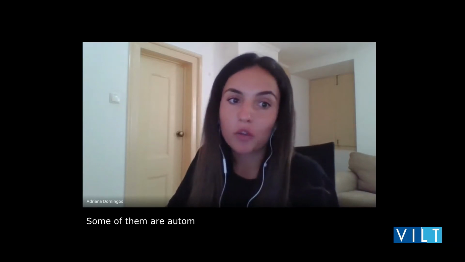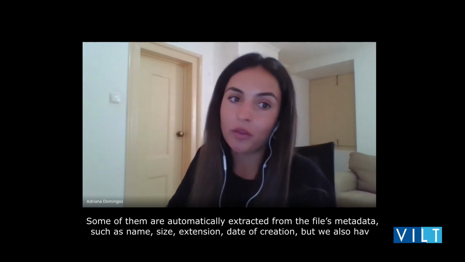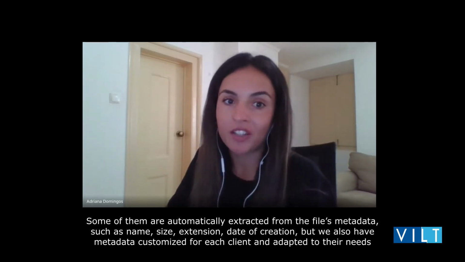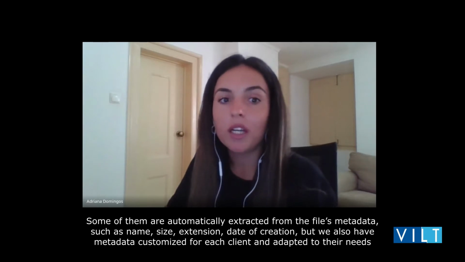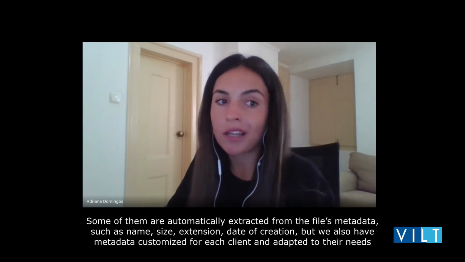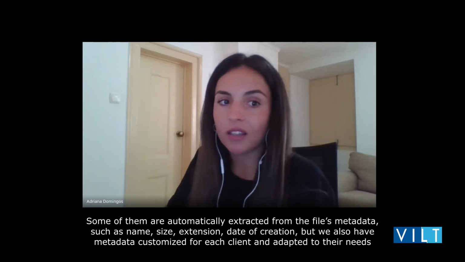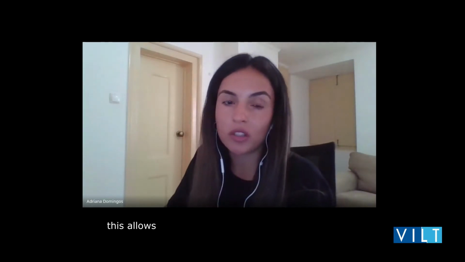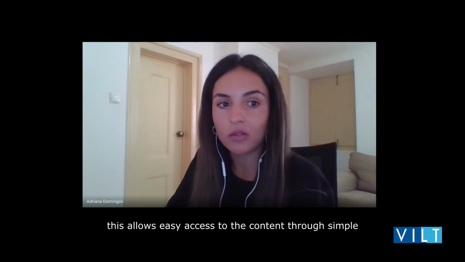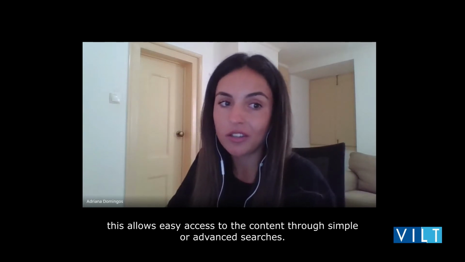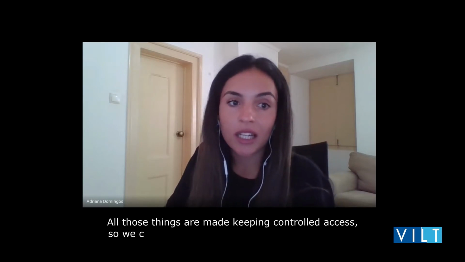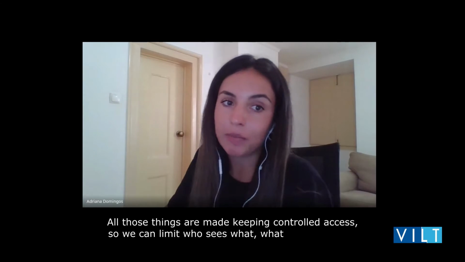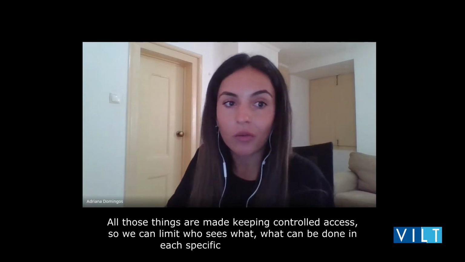Some of them are automatically extracted from the file's metadata, such as the name, size, extension, date of creation. But we also have metadata customized for each client and adapted to their needs. This allows easy access to the content through simple or advanced searches. And all of those things are made keeping controlled access, so we can limit who sees what and what can be done in each specific asset or folder.